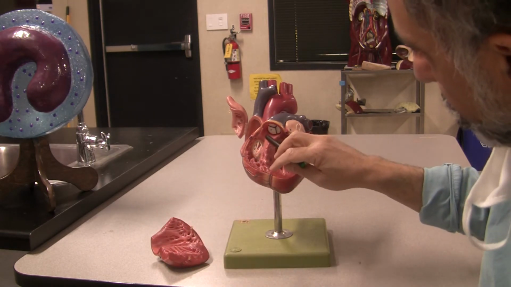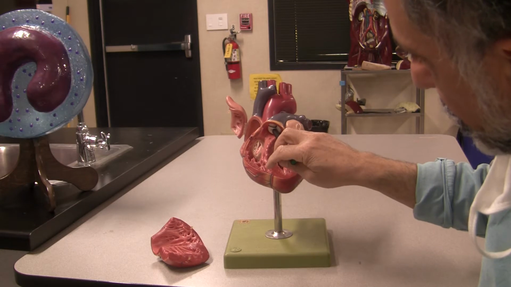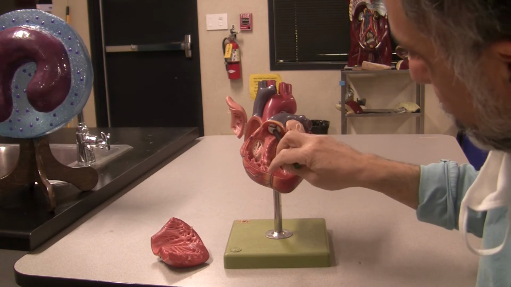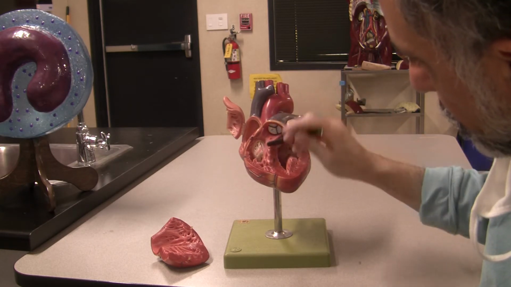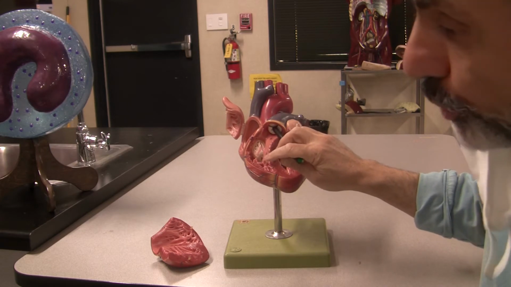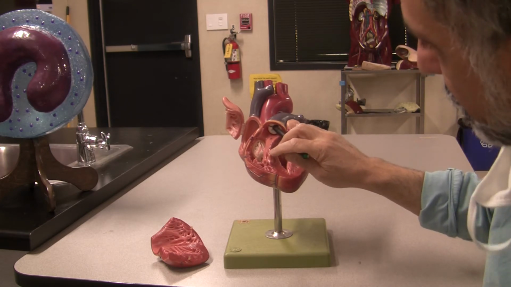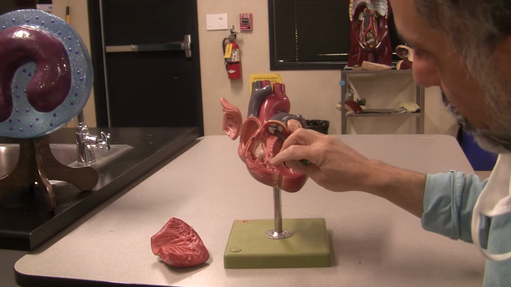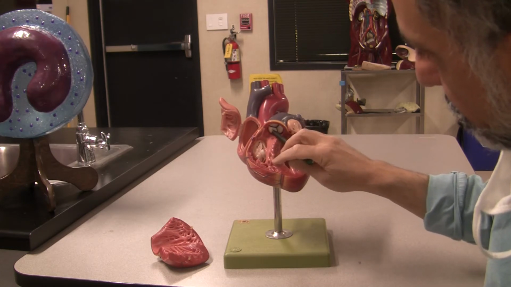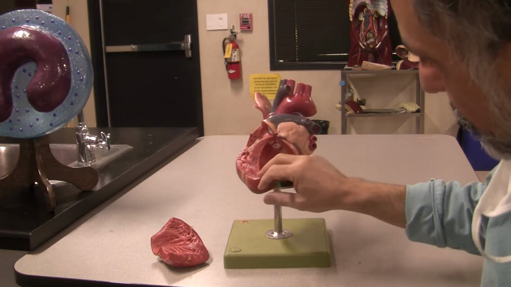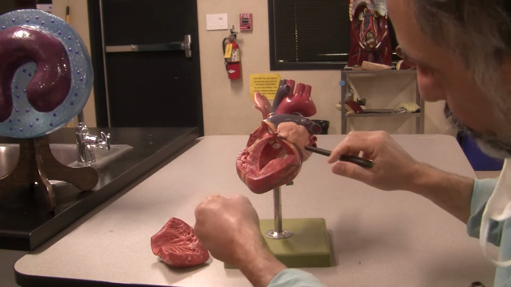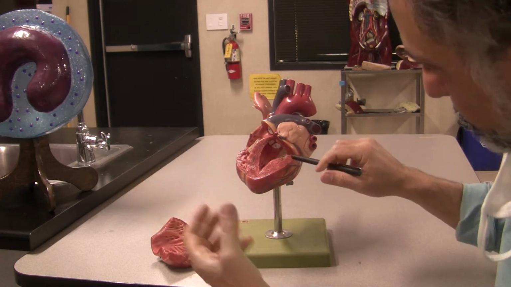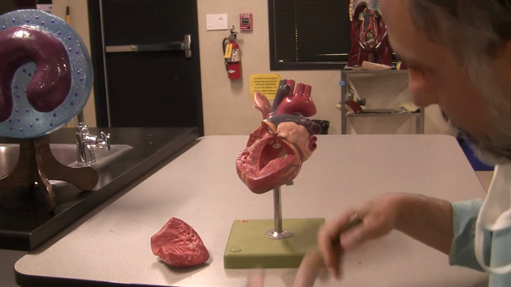Okay, then right here, that valve, when the right side of the heart pumps, the blood squeezes through here. And there is a valve, so the blood does not come back to the heart. That valve is called the pulmonary semilunar valve. Pulmonary semilunar valve.